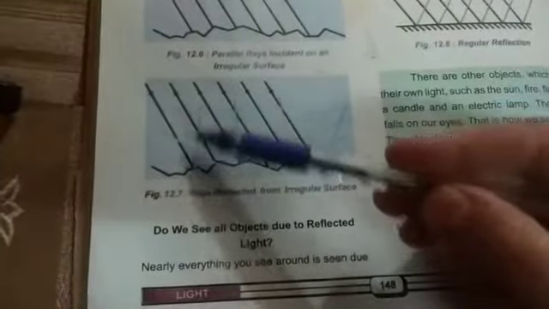So what we will do, the parallel lines that were incident on the irregular surface, these are the incident lines, and these will be the reflected lines according to the points of contact where they fall on the surface. Are they parallel to one another? Now we have to see, are these lines parallel to each other? See in figure 12.7, you can see these are not parallel, right? They are making different angles with each other, but they are not parallel.